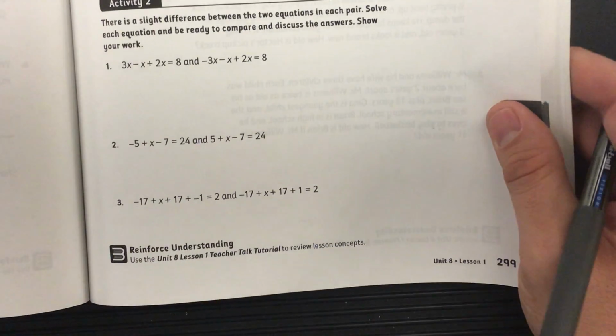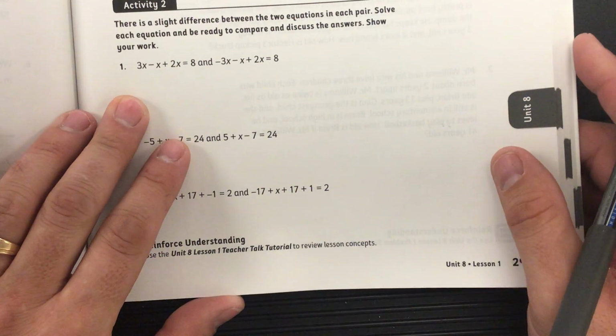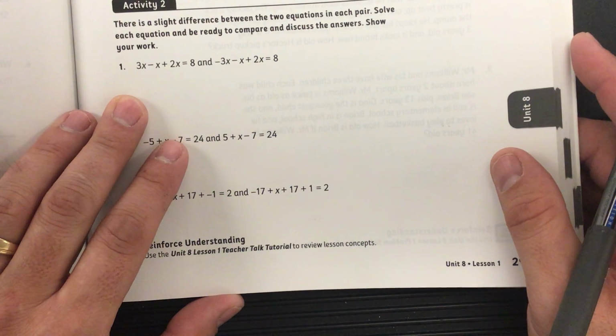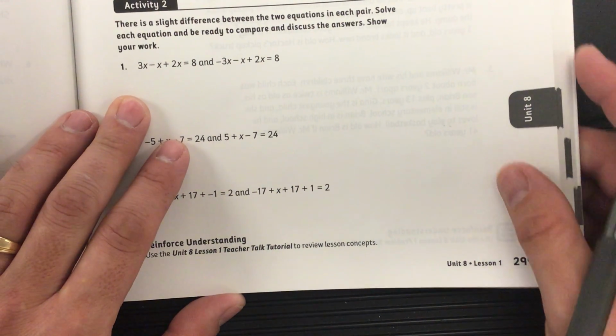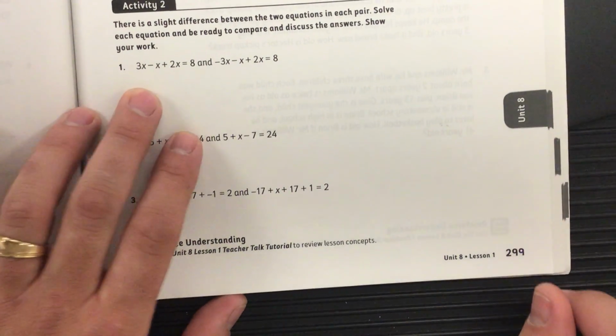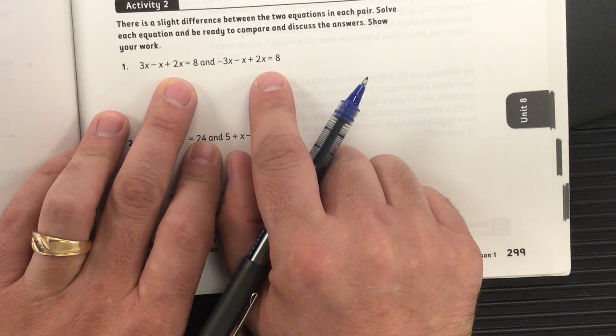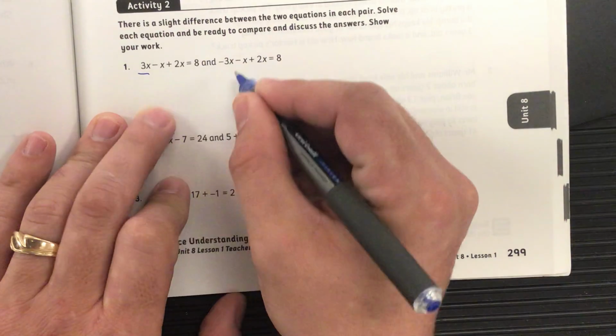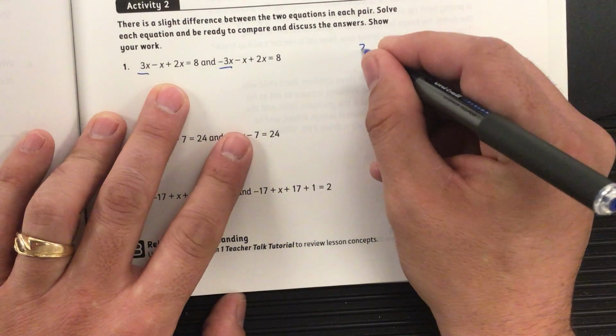Activity 2 here says there's a slight difference between the two. Solve each and be ready to compare and discuss the answers. So again, first, what's different? 3x and negative 3x. All right, now I'm going to solve both.